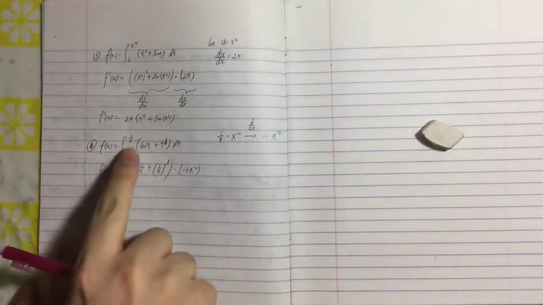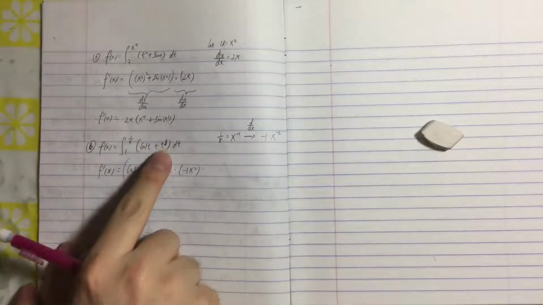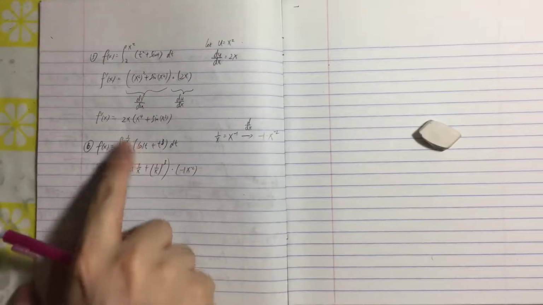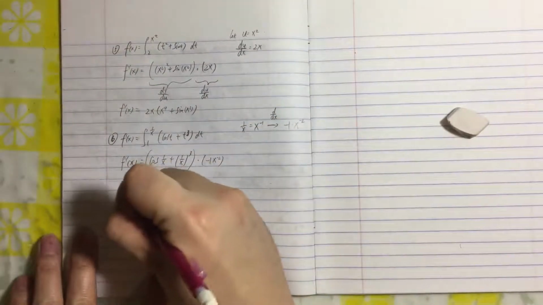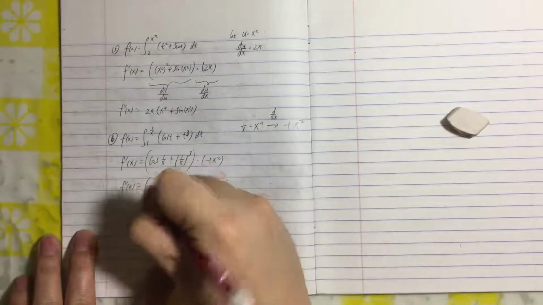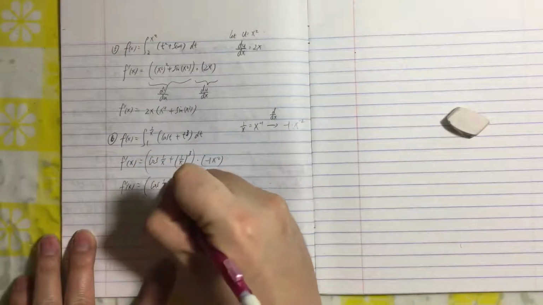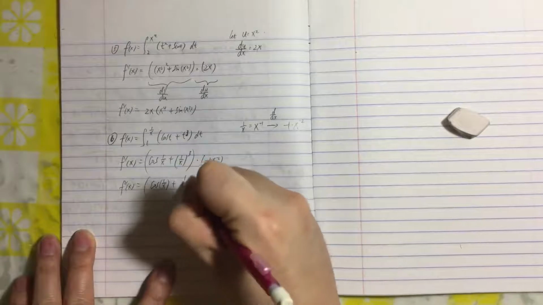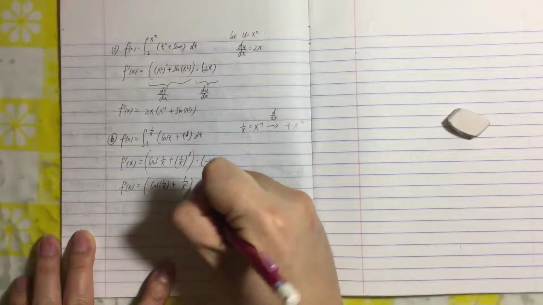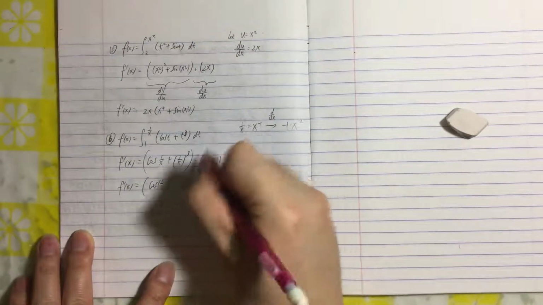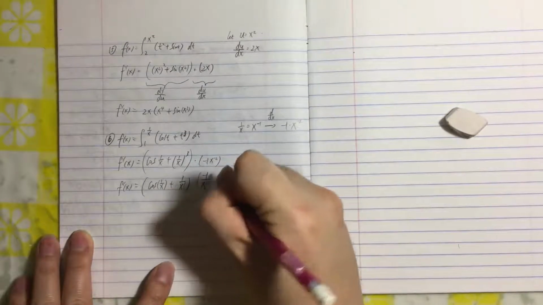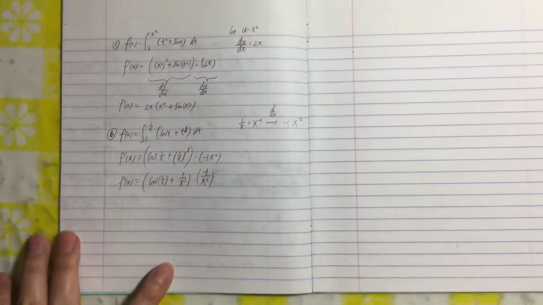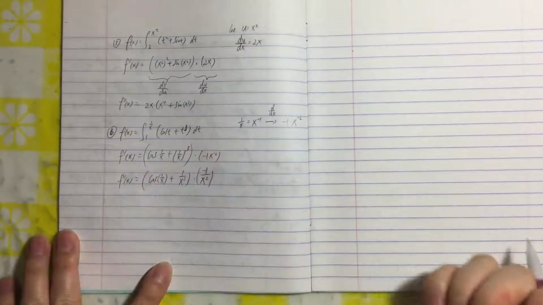So I plug in upper limit for each variable and then times the derivative of an upper limit. Then simplify the answer. That's cosine of 1 over x squared plus 1 over x cubed. This can be rewritten as negative 1 over x squared. That's the derivative of this function.